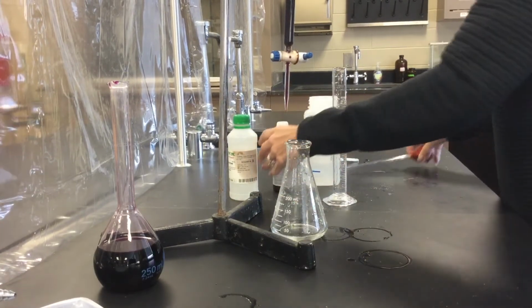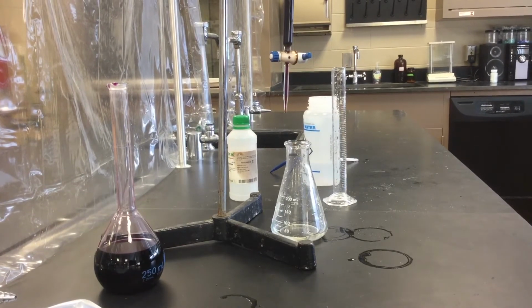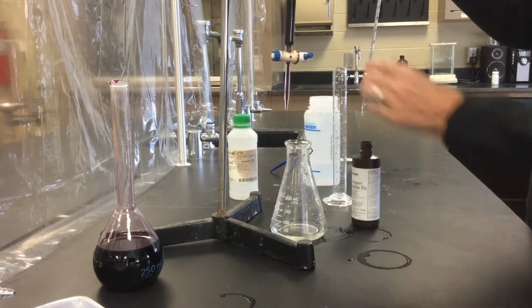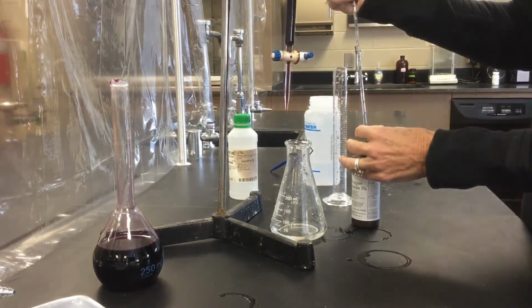Okay, and then our baby pipette to do 1 milliliter of our hydrogen peroxide.